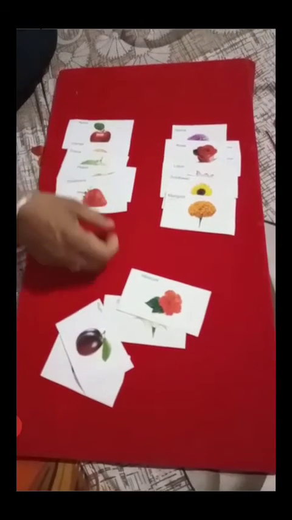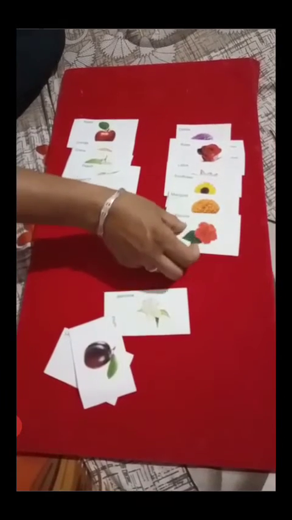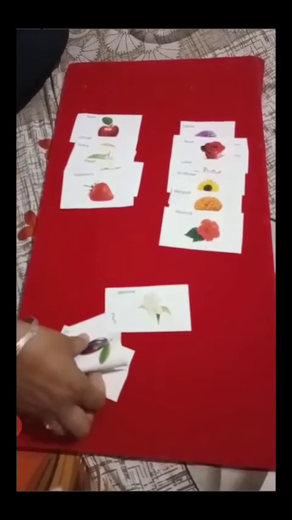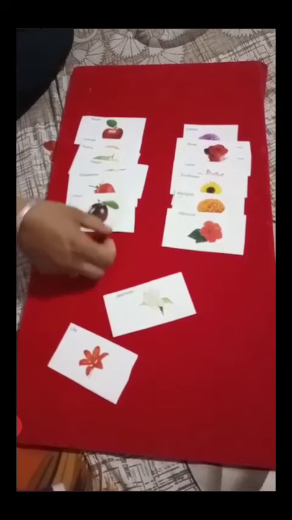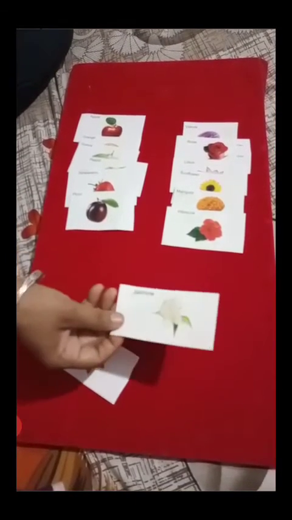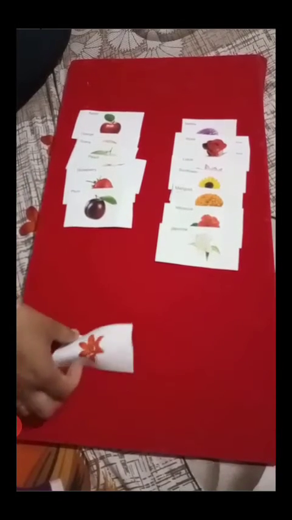Strawberry is a fruit, so place it here. Hibiscus is a flower, so place it here. Plum is a fruit, so place it here. Jasmine is a flower, so place it here. Lily is also a flower, so place it here.